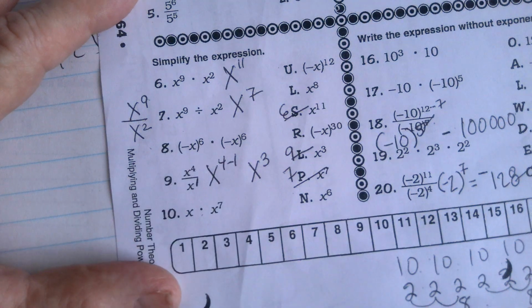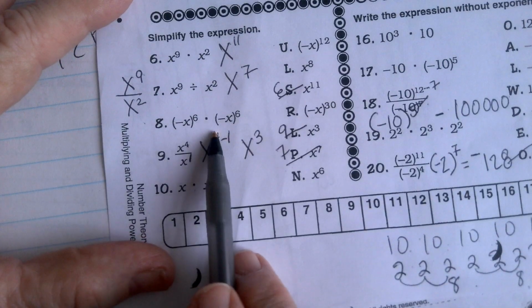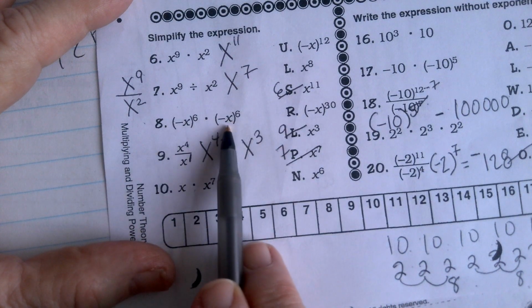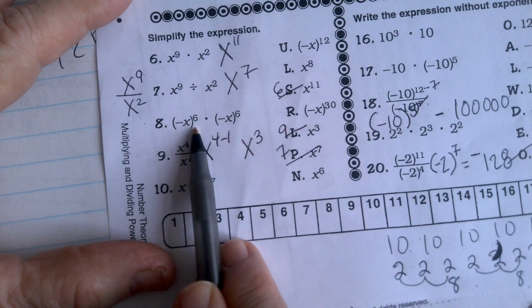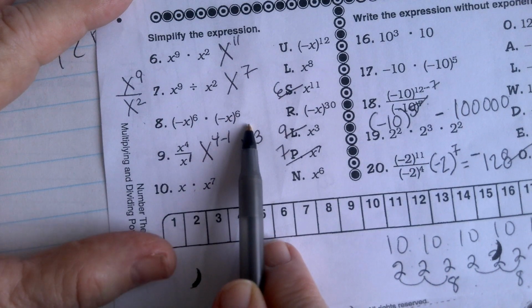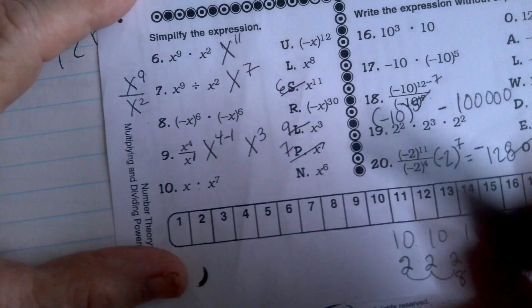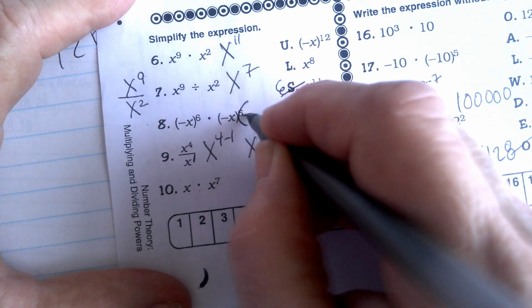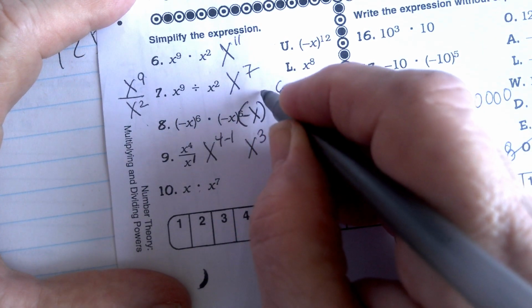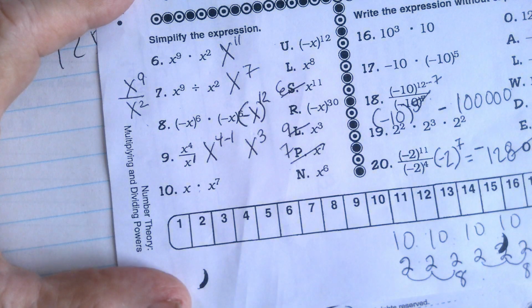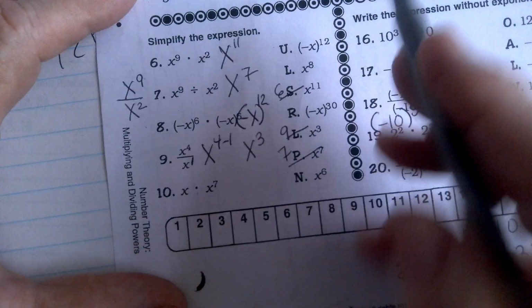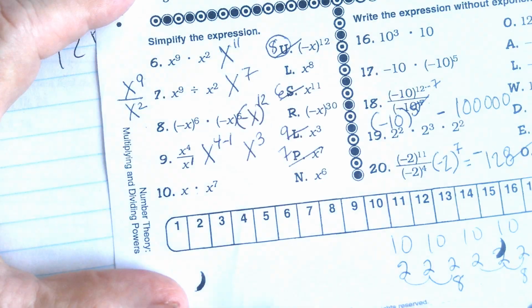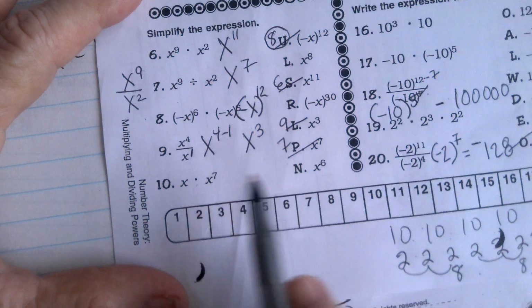Okay. Then this one here. Base is the same, negative x to the 6 times negative x to the 6. I've got 6 of them here, 6 more of them here. How many do we have altogether? 12. So that is going to be, and I don't have room here, so that's going to be negative x to the 12th power. Which one is that? Is that the u? So that is the u, which gets the number 8. Then we've done this one.